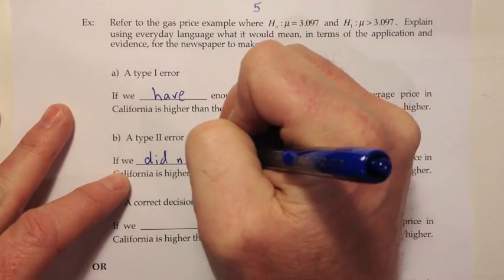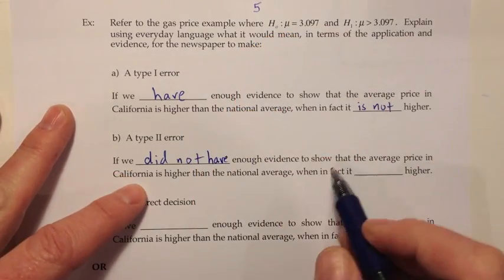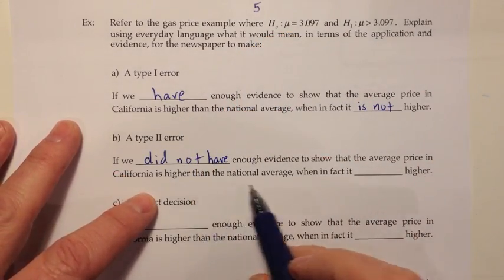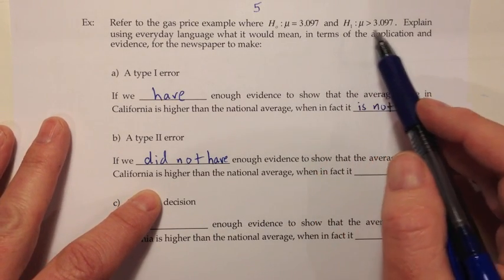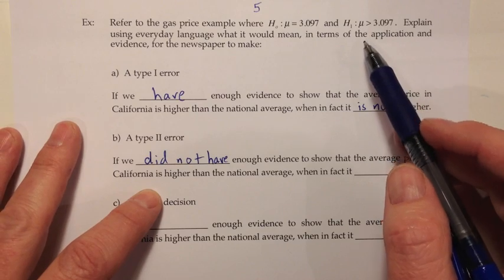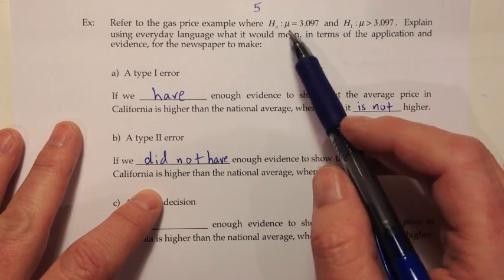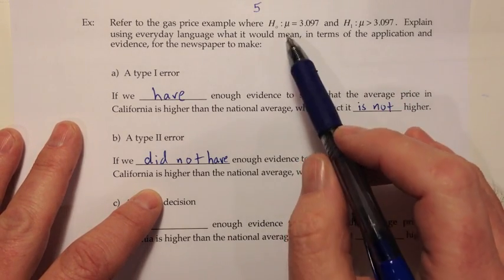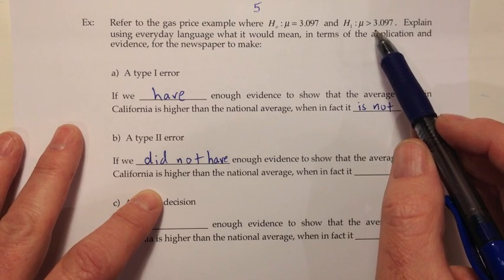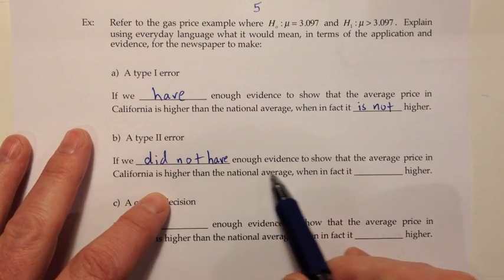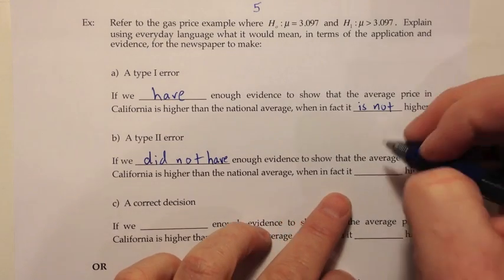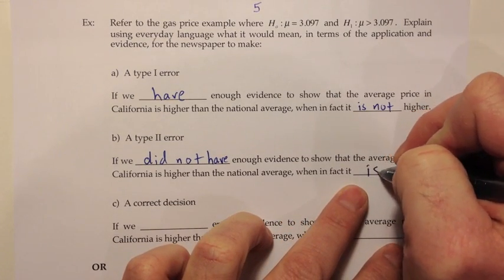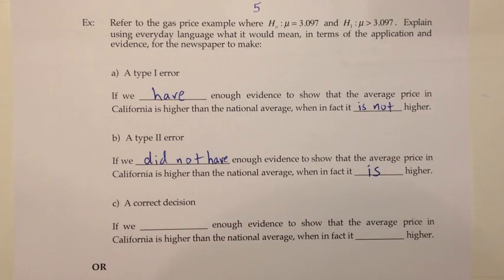So if we did not have enough evidence to show the average price in California is higher than the national average, that would mean we do not reject H0 because we weren't convinced of H1. And that would be a mistake if we should have rejected H0, and that would be if this was really a false claim and this was a true one. So if we did not have enough evidence to show the average price in California is higher than the national average when in fact it is higher, then that would be a mistake as well, and it would be a type 2 error type of mistake.